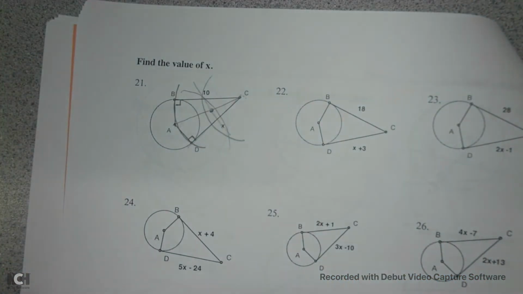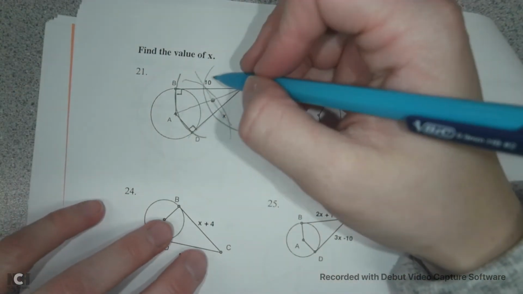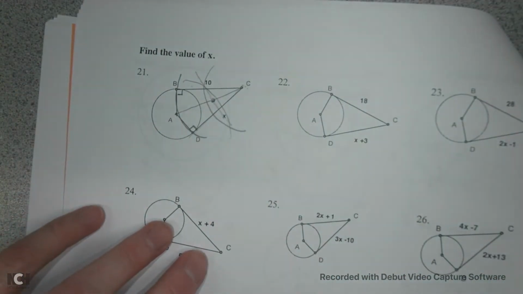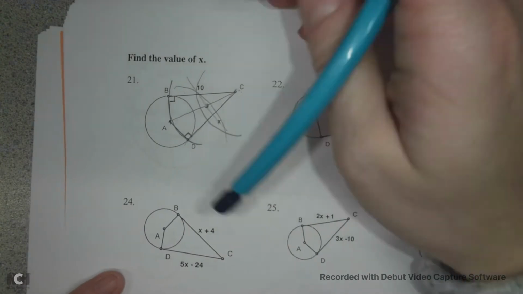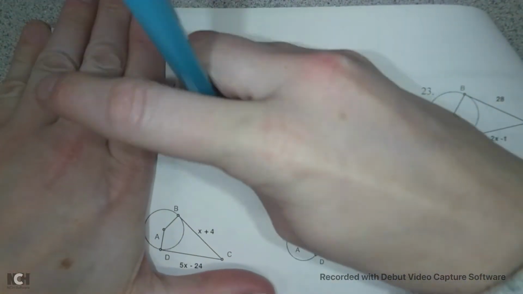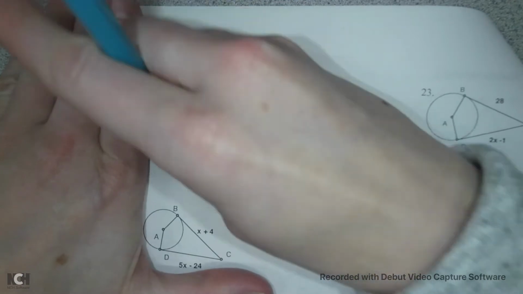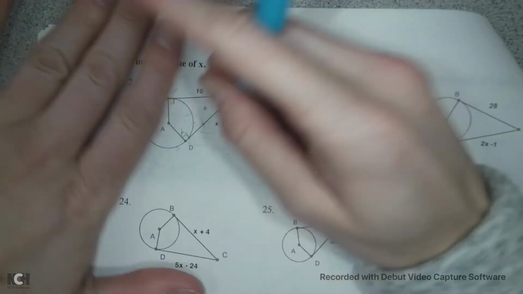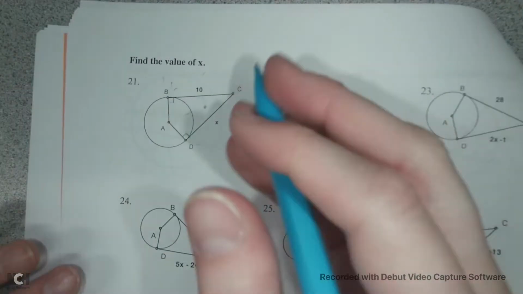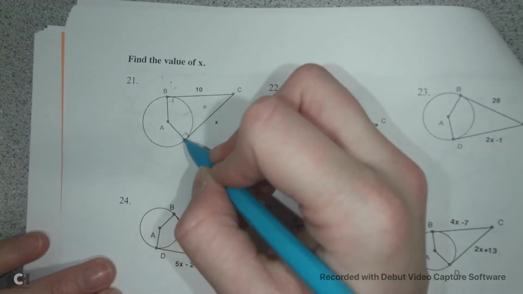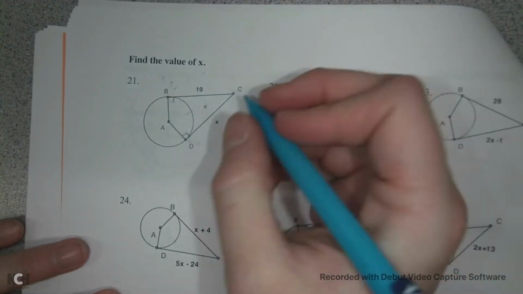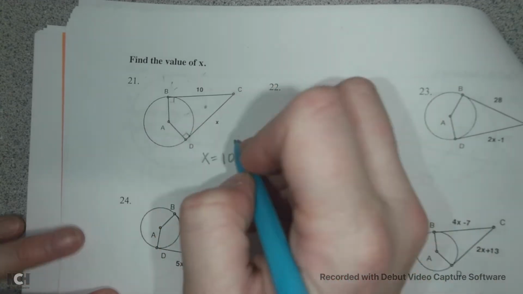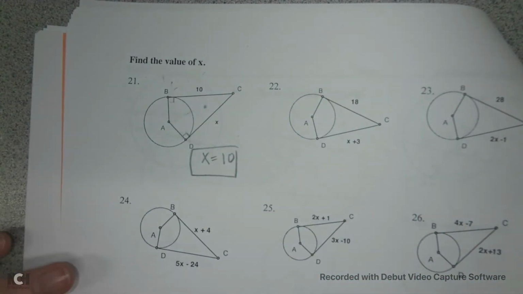The thing that makes these special is that these two tangent lines are congruent. They're equal to each other. So you have these problems that are all set up with these tangent lines, and all you really need to know is that this tangent line is congruent to this tangent line, so then you have to solve for x. So x equals 10. That's all you have to do on the first one.